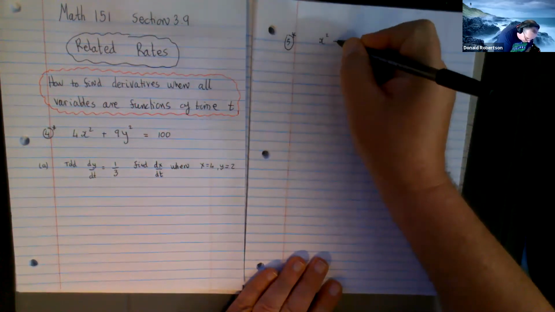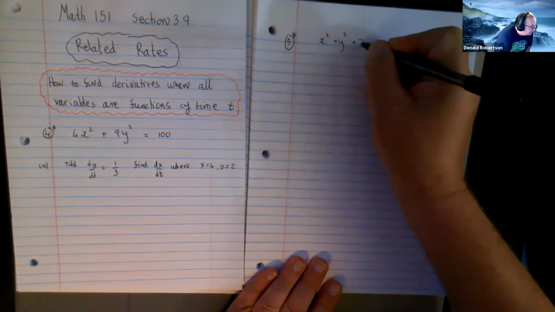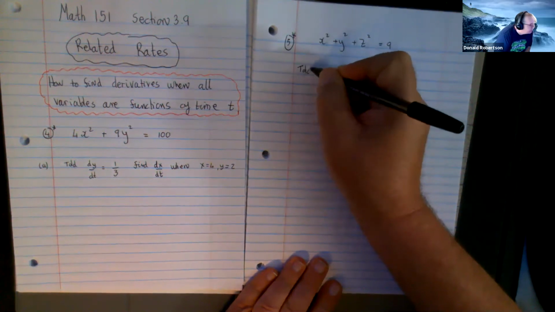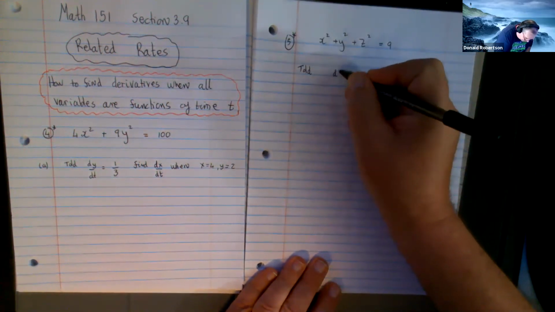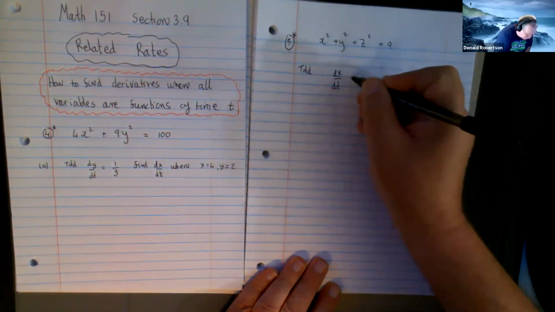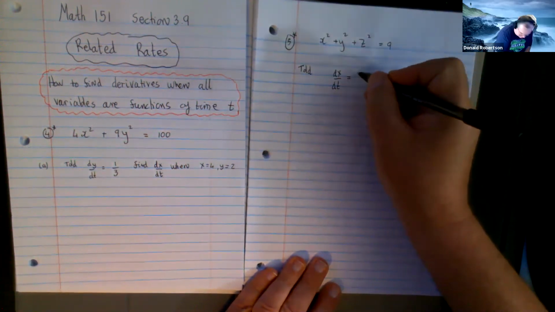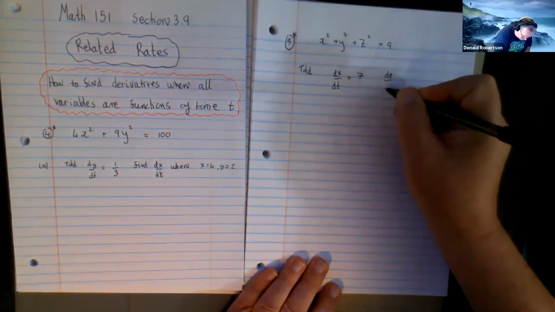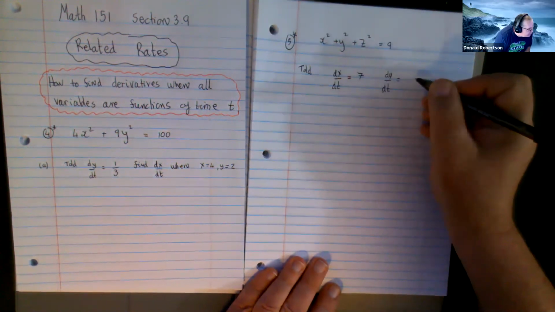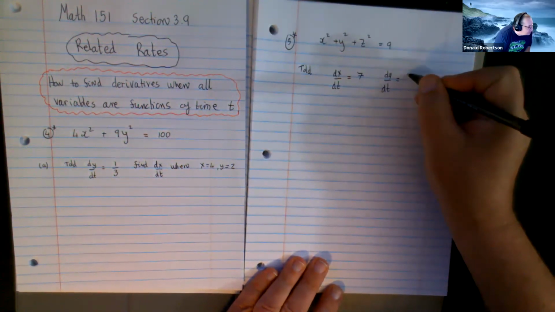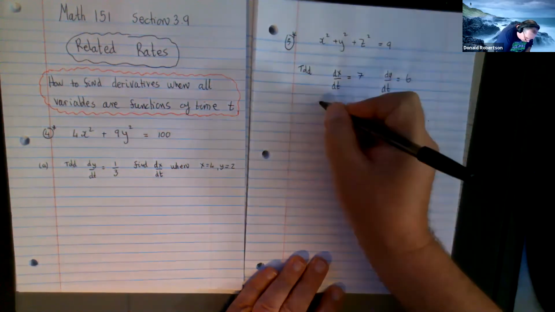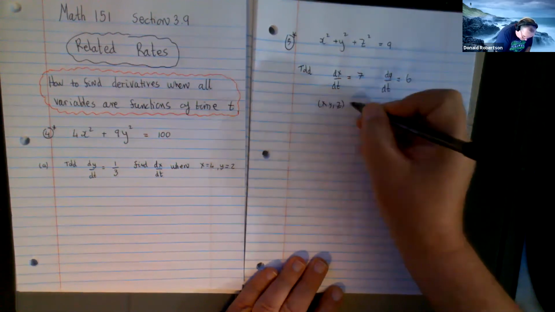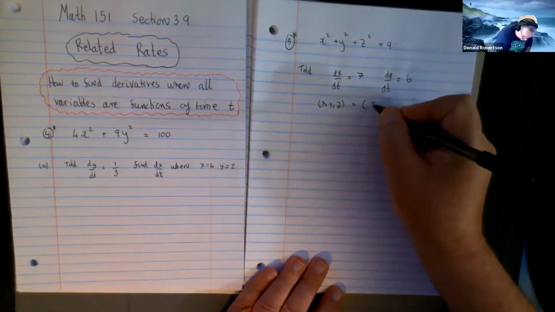We have x squared plus y squared plus z squared equals 9. And this is what we've been told. We've been told that dx by dt, the rate at which the x coordinate is changing with time, is 7 units a second. The rate at which the y coordinate is changing through time is 6. We're told the coordinates, in other words, the value of x, y, and z, and they're doing it this way, I guess to save space, as 2, 2, 1.